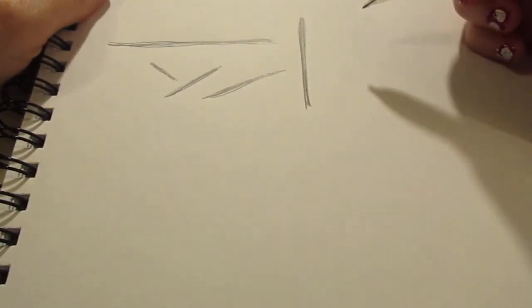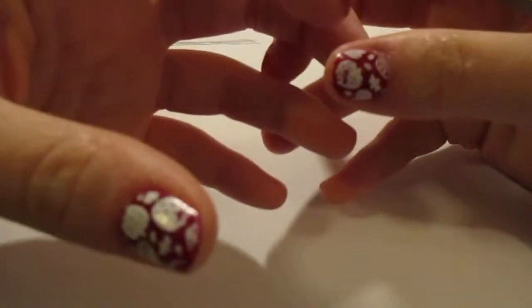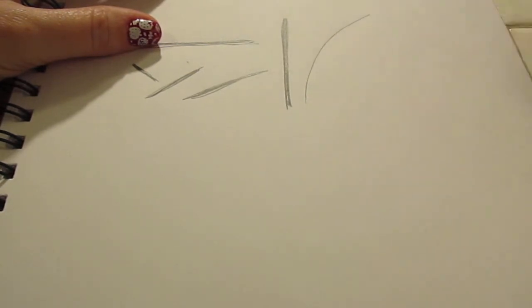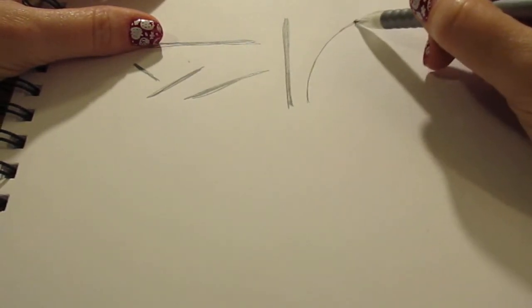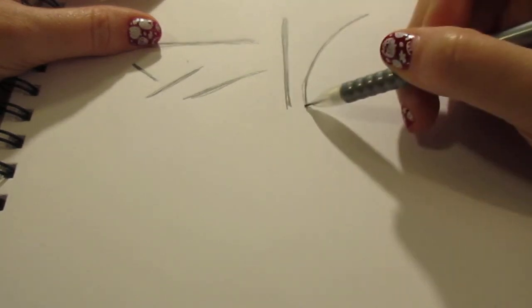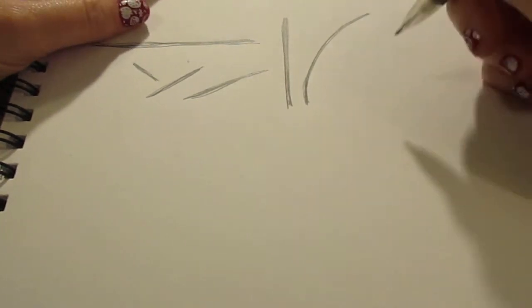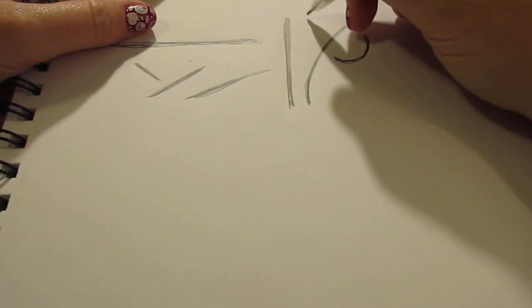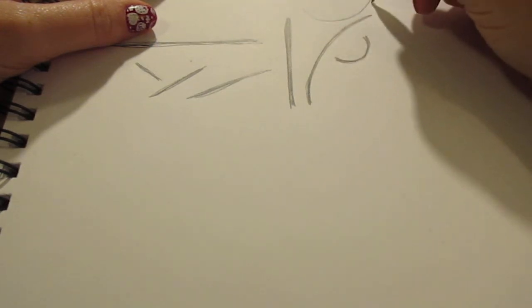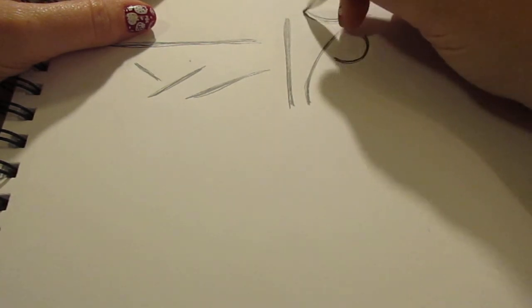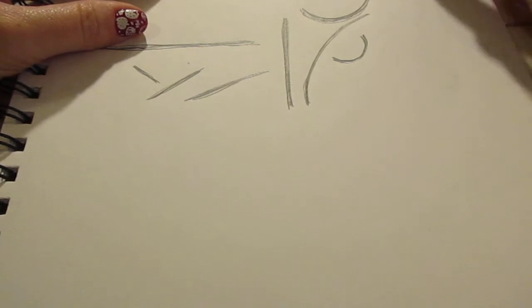So, straight. Well, what if our line's not straight? What if it's got a bend to it? Well, if it was just one bend, we would call that a curved line. And lines can be curved in lots of different directions. I might want to curve this way. You know, those are all curved.